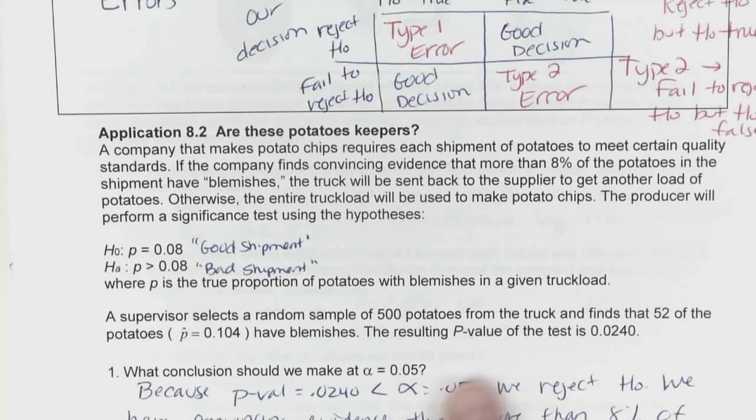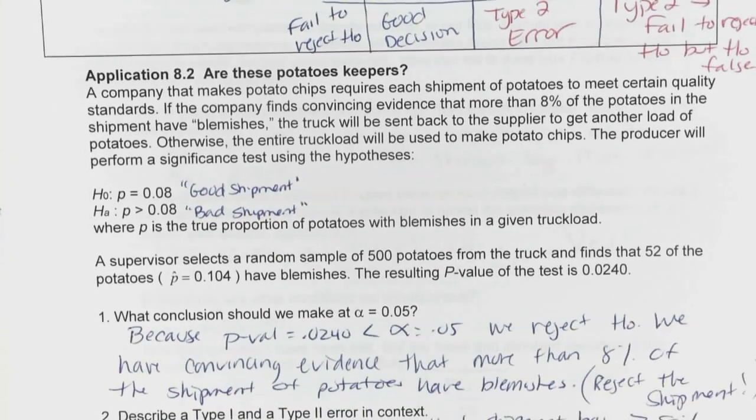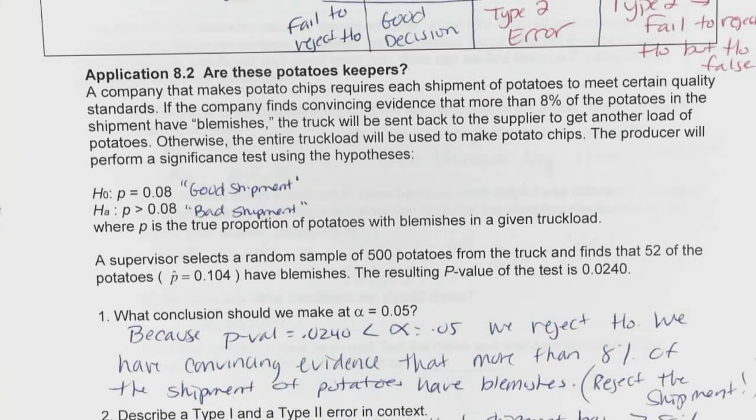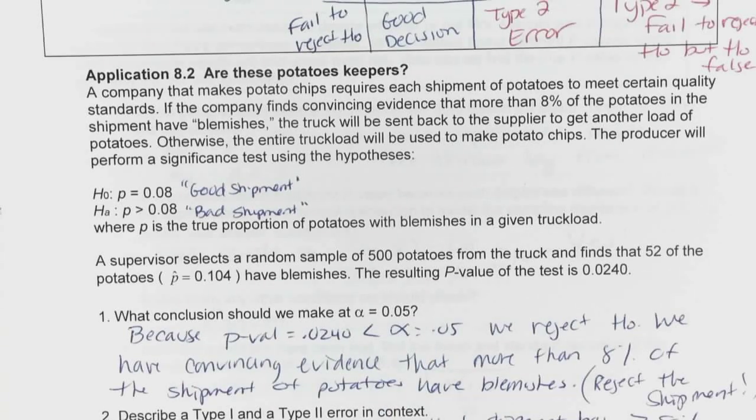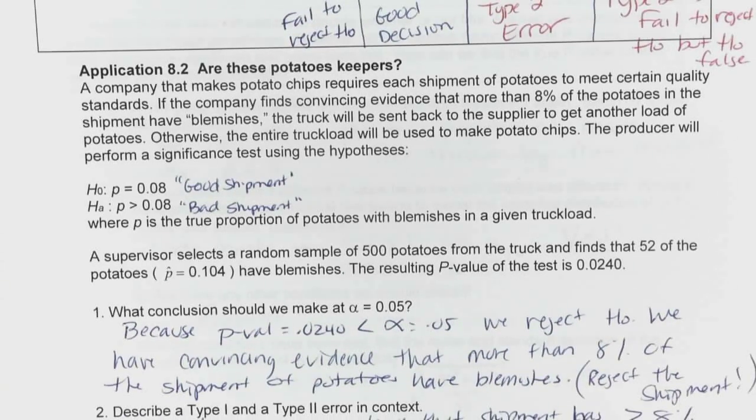At the 0.05, we call this our significance level. Because the p-value is 0.0240, which is less than alpha, our symbol that denotes our significance level, we reject the null. We have convincing evidence that more than 8% of the shipment of potatoes have blemishes. Reject the shipment, send it back, we want new potatoes.